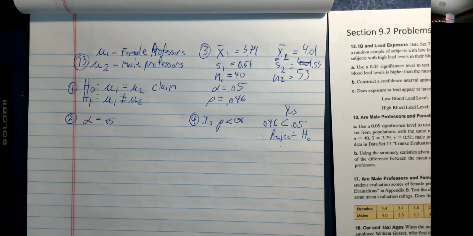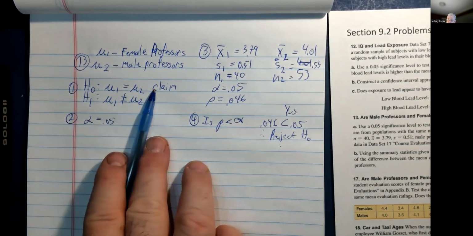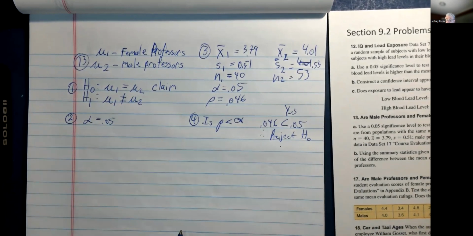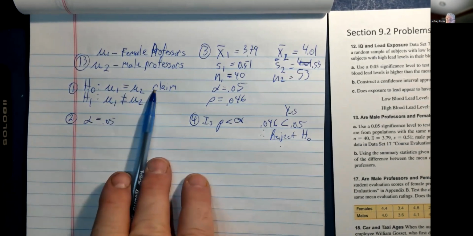We're not saying which one's higher. Of course, it appears that the males are rated higher, but that could come up for a number of reasons. All we're saying is that we reject the claim that they are equal.